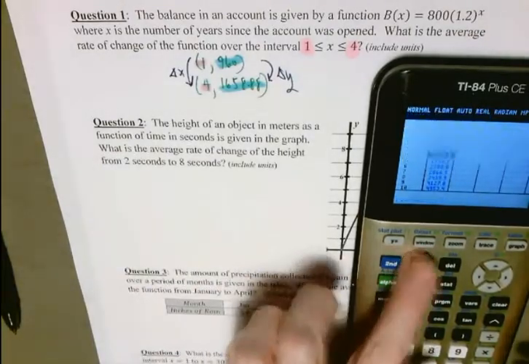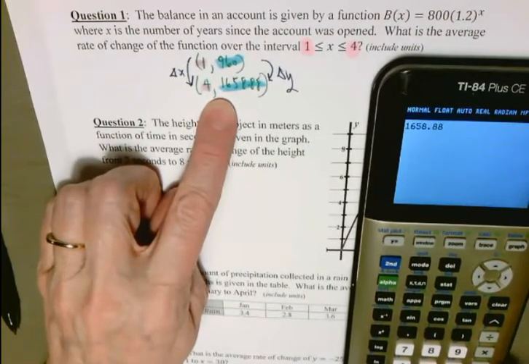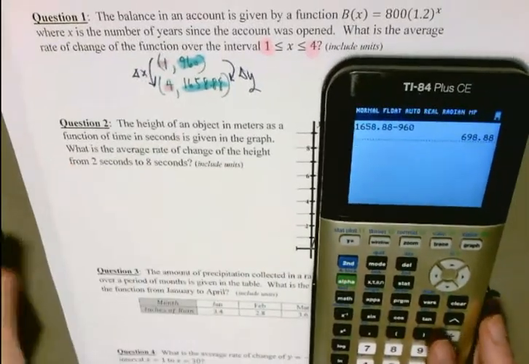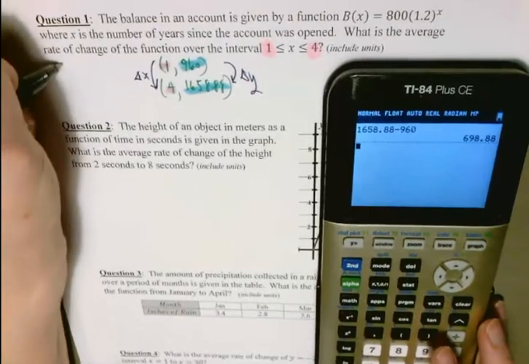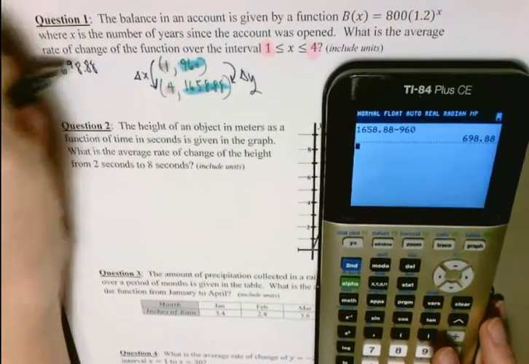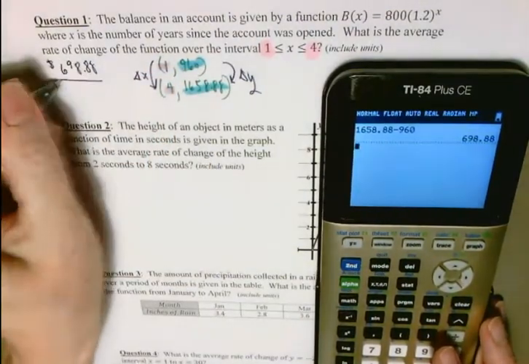Go to second mode, type 1658.88 minus 960. So your change in y is $698.88. Now this represents the dollar amount because these were your dollar amounts. So put a dollar sign.